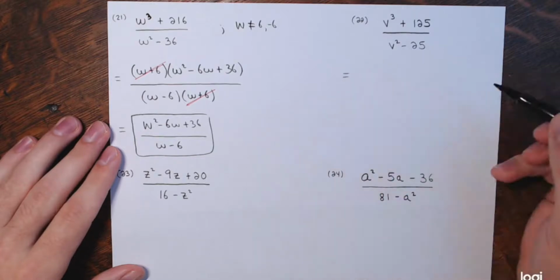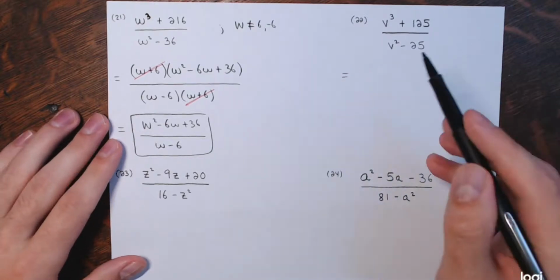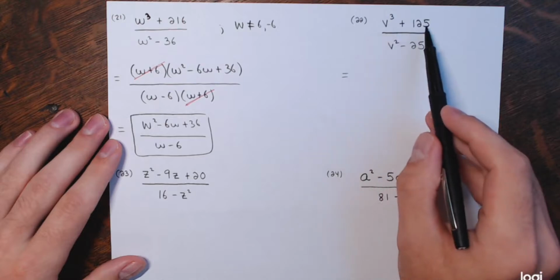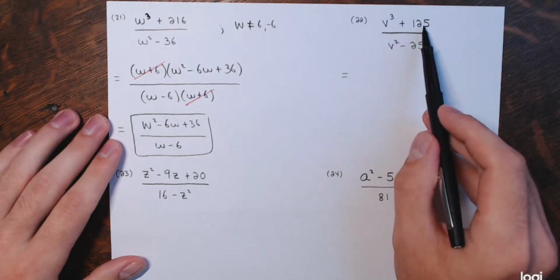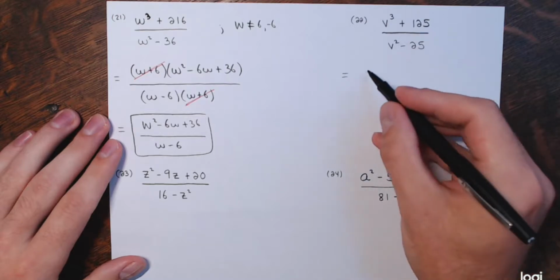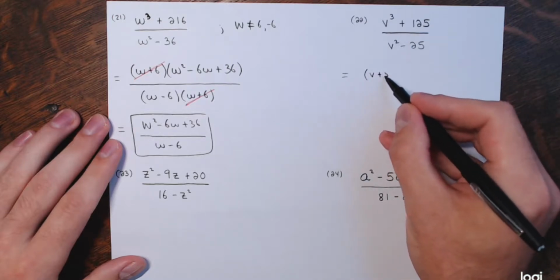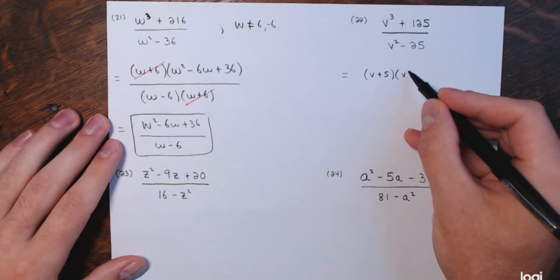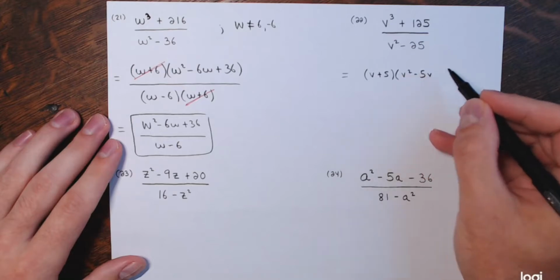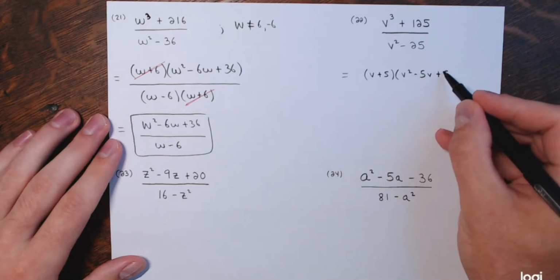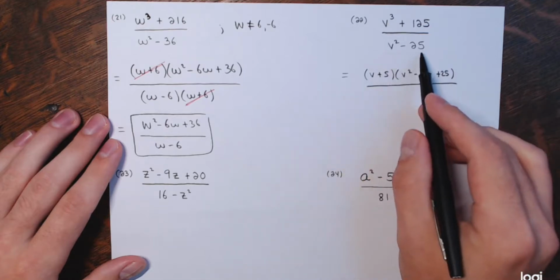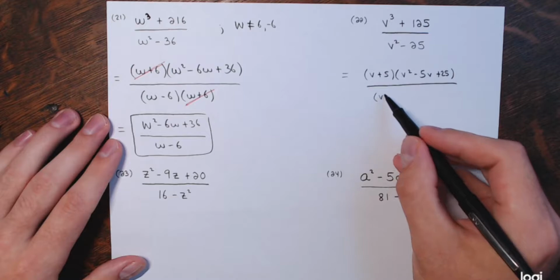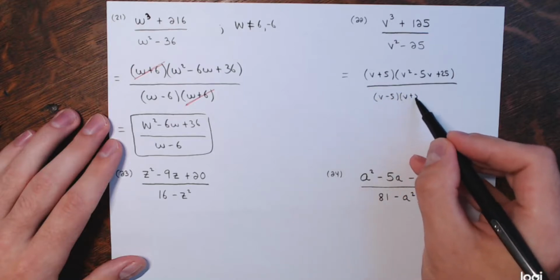Alright, example 22, very similar. We have a sum of cubes again in the numerator. That's v cubed plus 5 cubed. So that'll factor to v plus 5 times v squared minus 5v plus 5 squared, that's plus 25. And the denominator is a difference of squares, v minus 5, v plus 5.